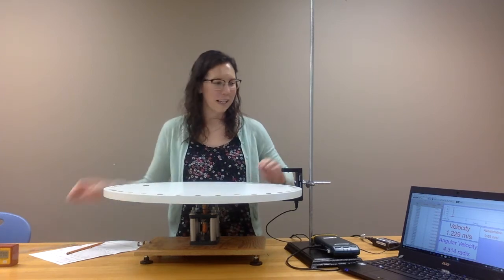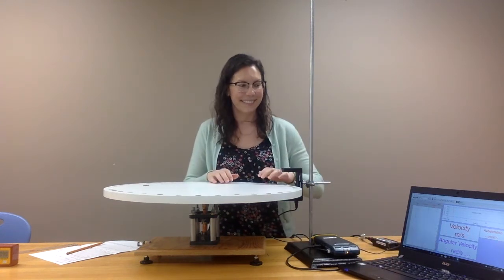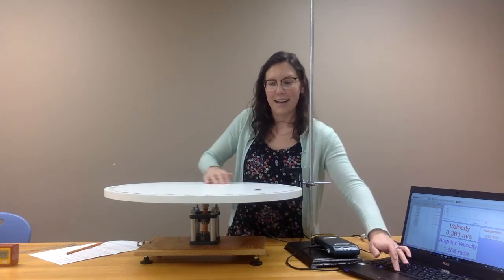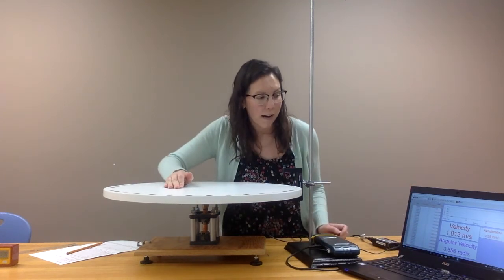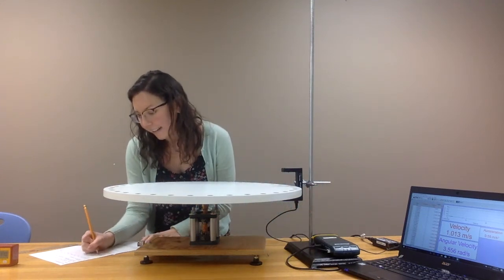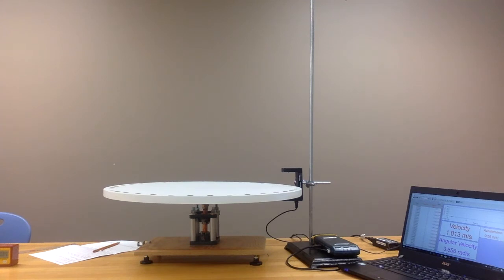Okay, we're at 20 centimeters. Collect data again. And getting ready to go, starting out more slowly and hitting the space bar at 1.013. Just gotta grab that penny.